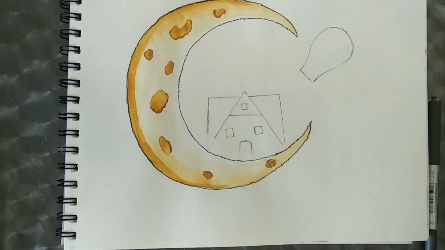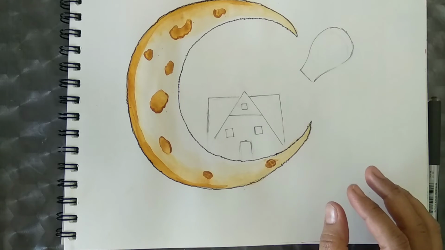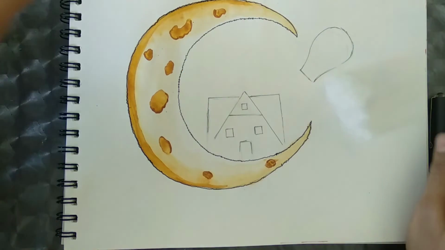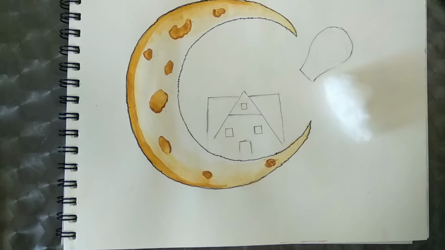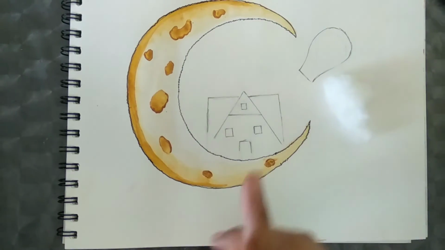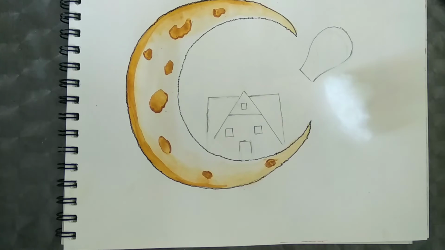That's nice, Harshini. Bhuvika, nice. Okay, shall we start the background part? Is everyone done? If your moon is still wet, you can do the black line later. That will be safe.